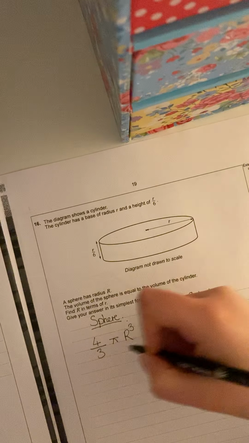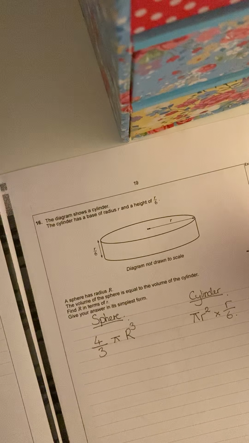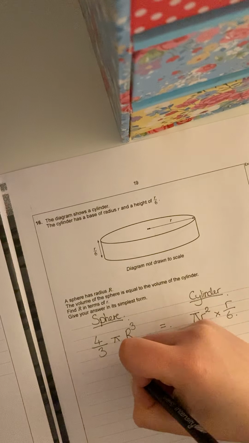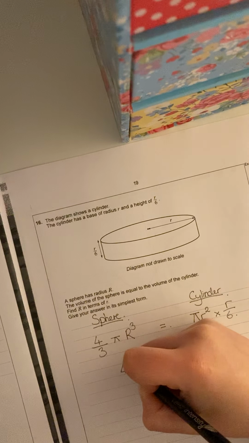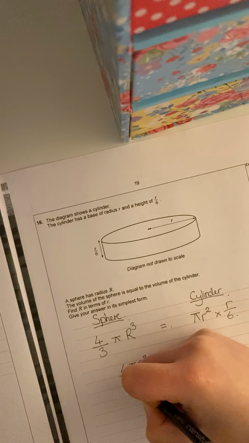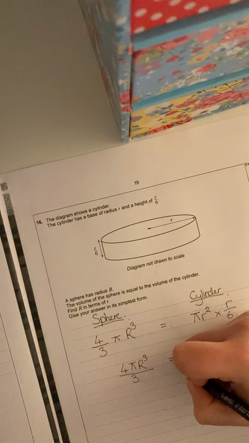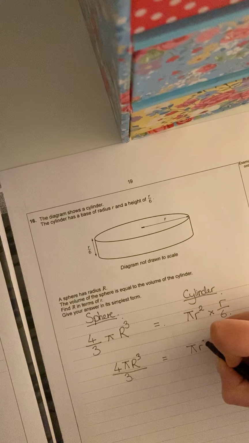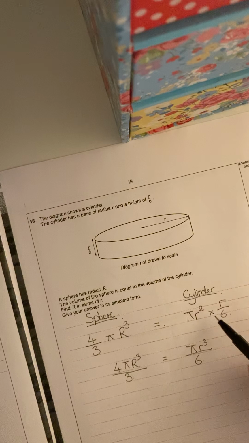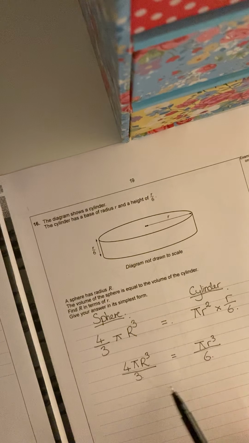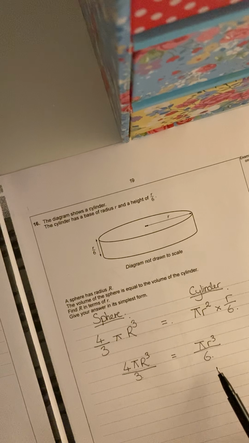And we've been told that these two volumes are equal. So we can write that these are equal. So let's start simplifying this down. We've got 4 pi capital R cubed over 3, because they will be multiplied together, is equal to pi r cubed over 6, because we know that we've got r squared multiplied by r, which is going to give us r cubed. So at the minute we've got these fractions and I want to get rid of these fractions.